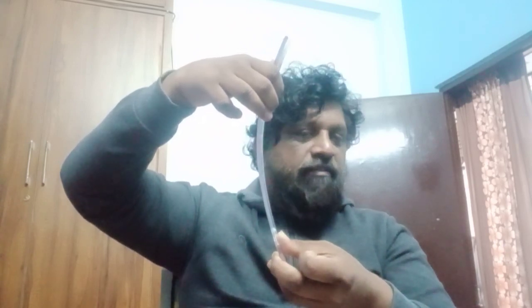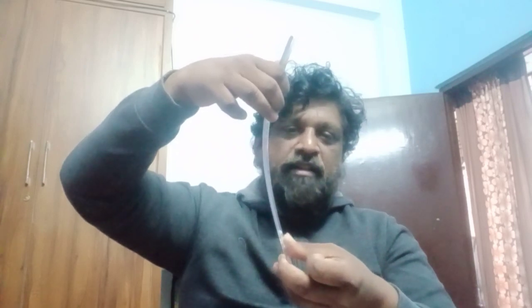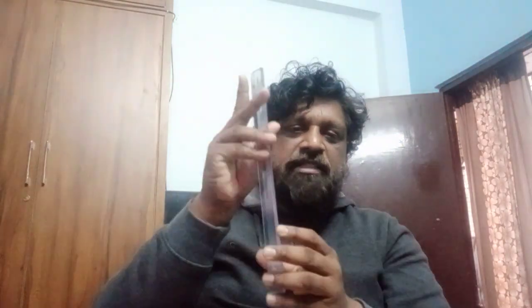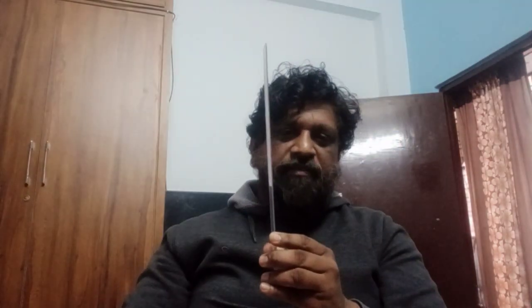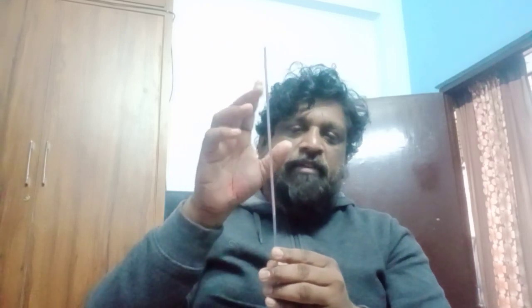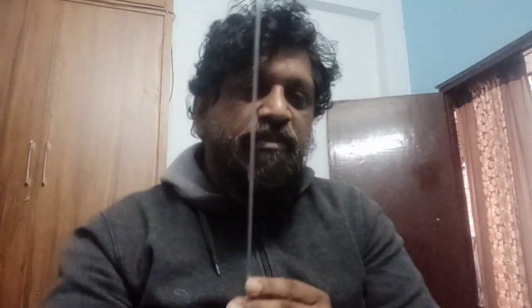This much of curve we do not observe in our mirrors. They look like plain mirrors, but they contain a small curved surface like this. In daily life, the curved surface mirrors we use do not contain much bending. Even if they bend only slightly, we also call that curved surface mirrors.